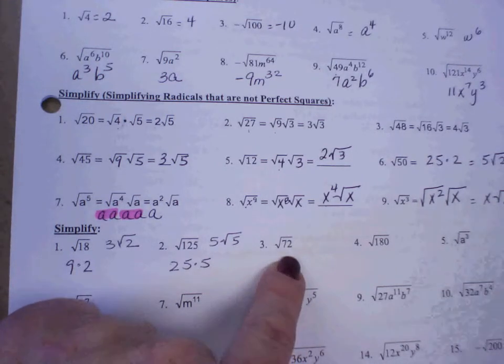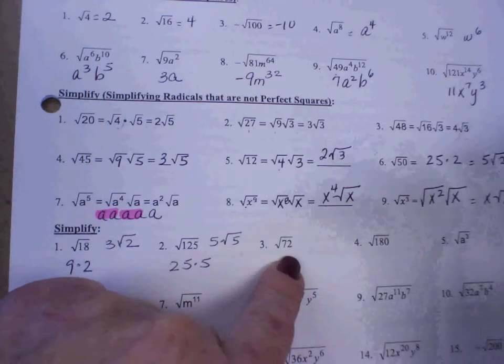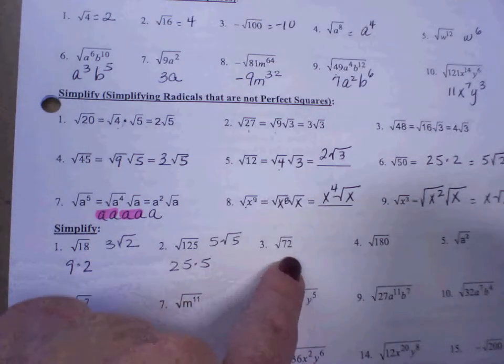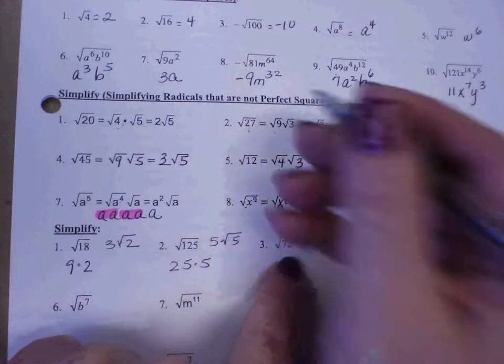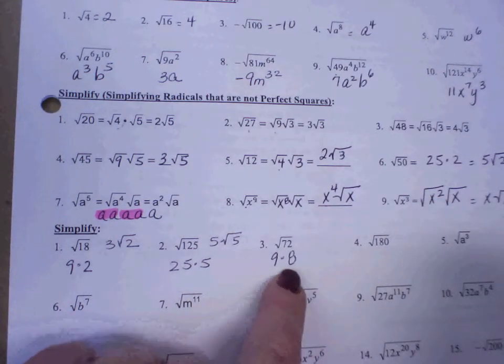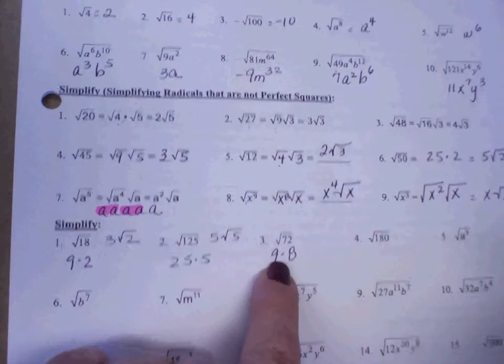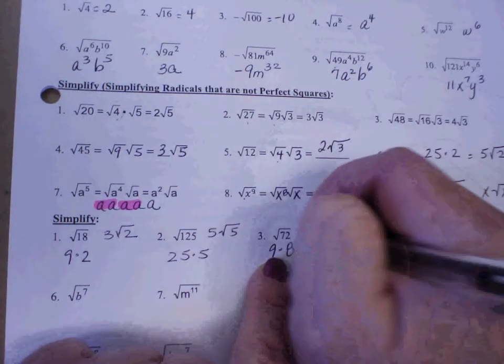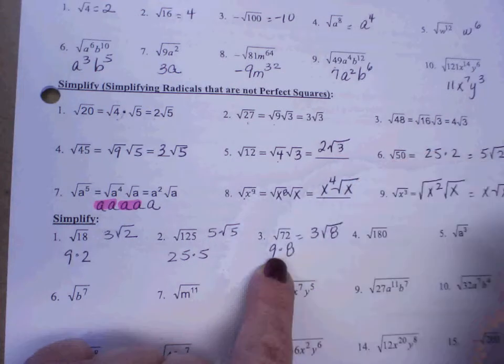Think about two numbers that multiply to 72. They're going to be small. Usually they're small numbers. 9 and 8. 9 times 8. And why 9 and 8? Because 9 is a perfect square. What's the square root of 9? 3. And then the 8.